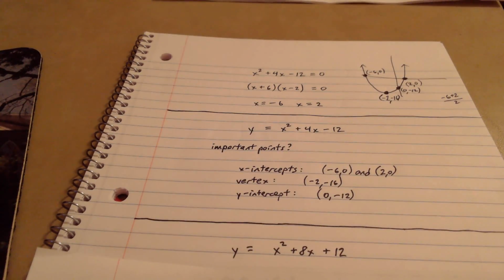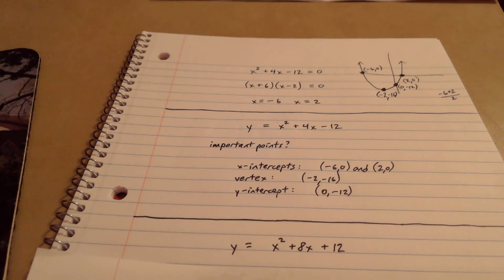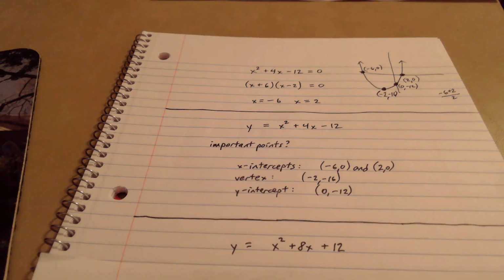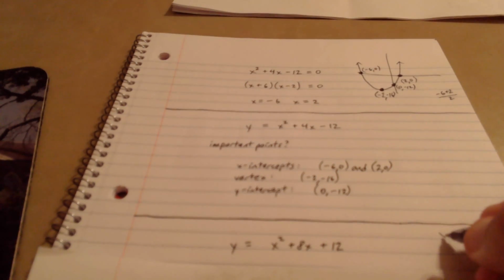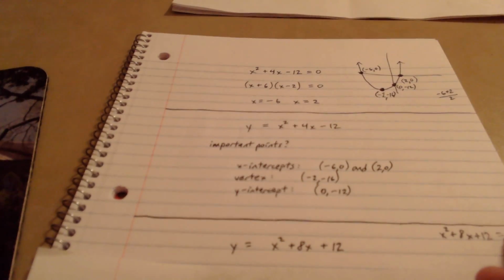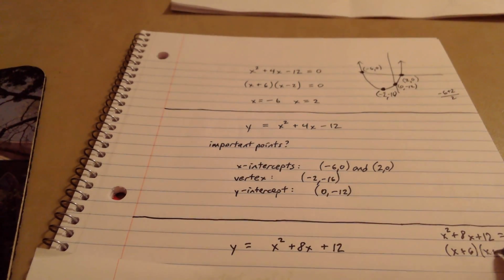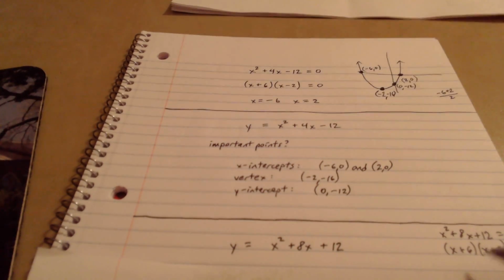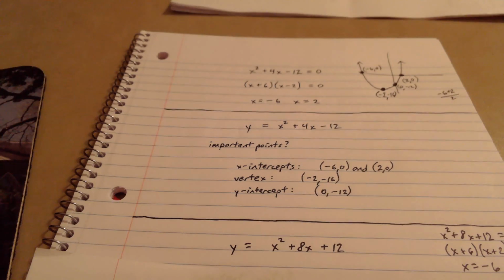Just quickly. X squared plus 8x plus 12 equals y. I didn't even bother putting equals 0 this time because we're just going to think about the graph. We're going to think about how would this sucker look. And so if I want to know how it would look, yeah, I can think about solving it. So here, let's go ahead and solve the associated equation equal to 0. So you would factor it. So this one happens to factor nicely. And I think you get negative 6 and you get negative 2.